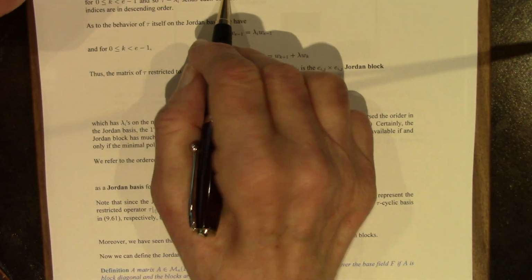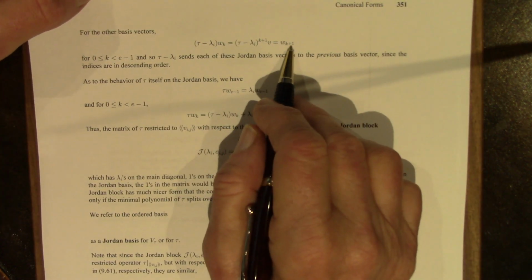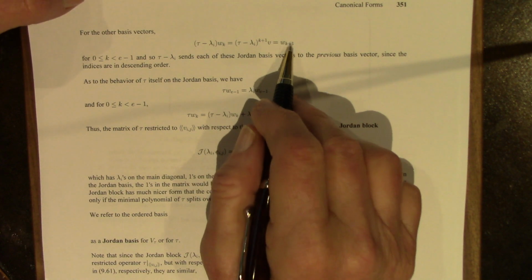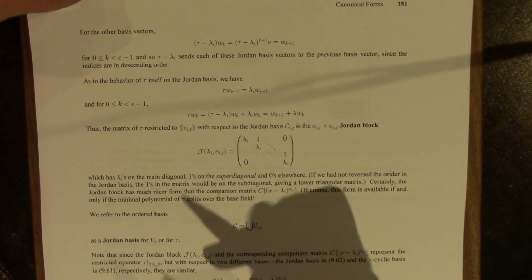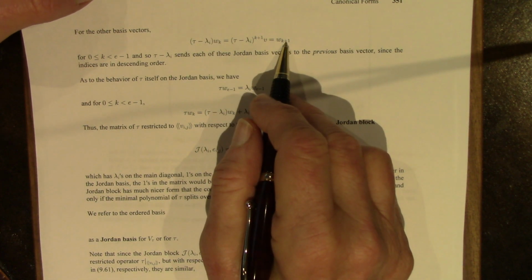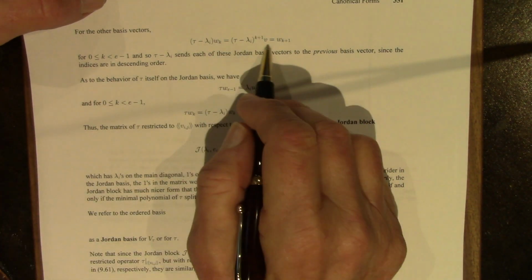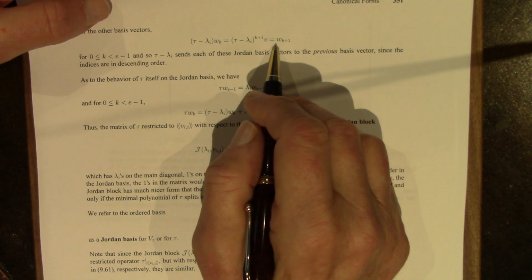For the other basis vectors, w k gets sent to w k plus 1. So this is the previous vector in the list because I've reversed the order, so the indices go down, which means that a bigger index appears earlier in the list.